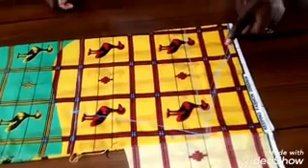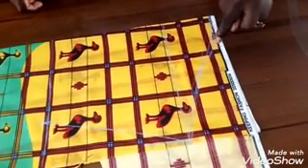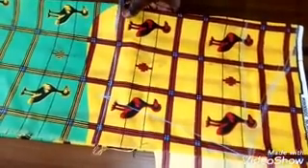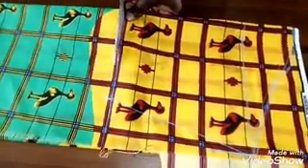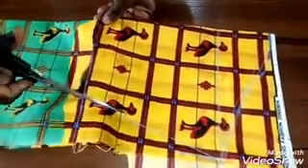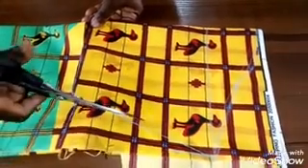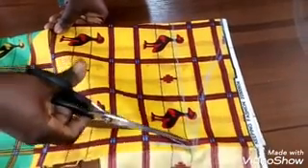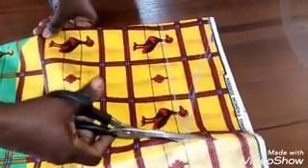Here I have my back sleeve and my front sleeve. So I'm going to cut it out now. I'm cutting from here first. I'll first cut the back sleeve, which is this one.